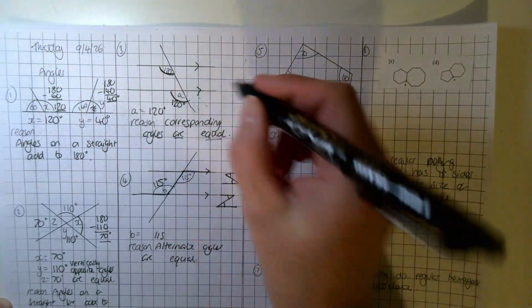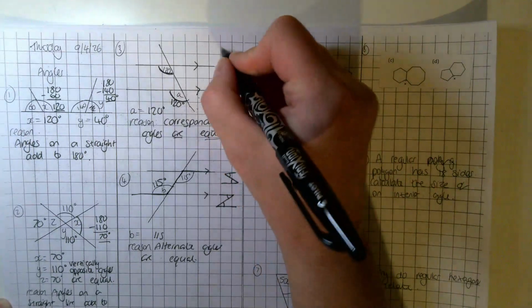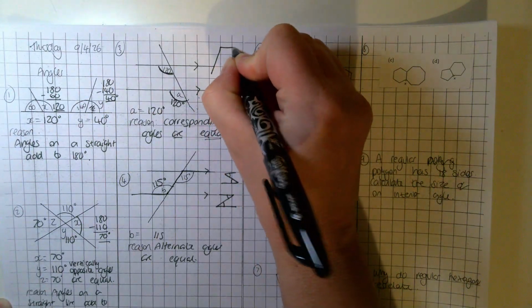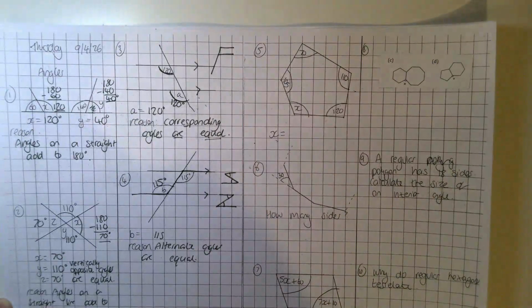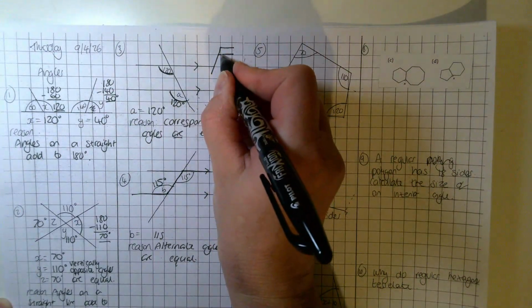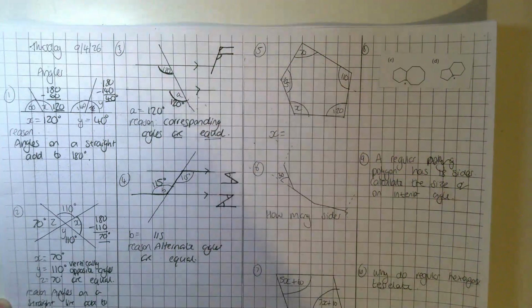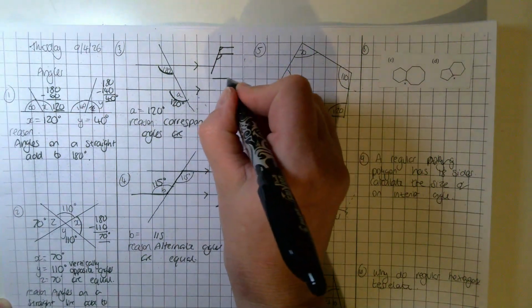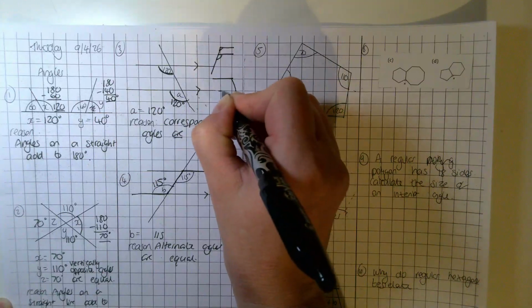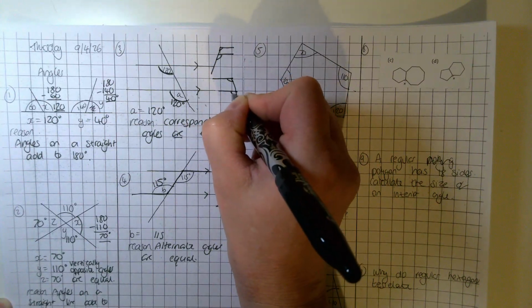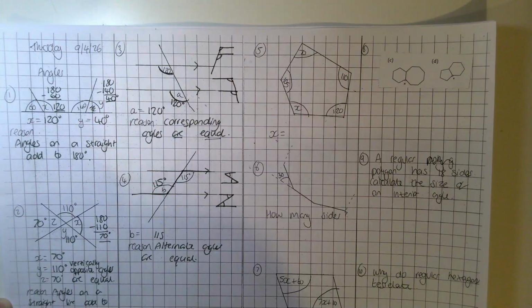For the corresponding angles, we say look out for the F shapes. So we create an F. The angles created from those two lines in the F are equal. And Fs can go in a variety of ways. Backwards Fs and forwards Fs.